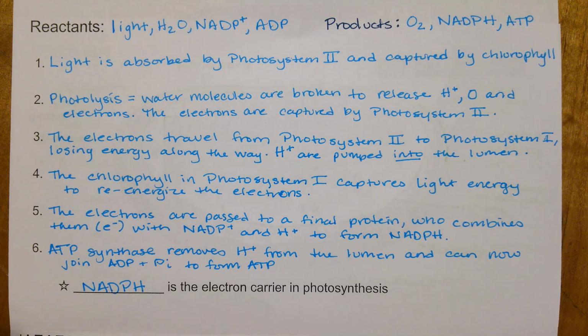And then in step 6, we now have a buildup of hydrogen ions in our lumen, or the inside hollow space of the thylakoid. So we have an ATP synthase that will be able to remove the hydrogen ion buildup from the lumen, and with that movement can then join ADP and a free phosphate ion to form ATP.